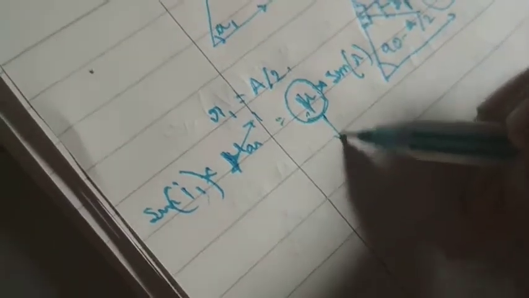Okay, so using this, we can rewrite this mu as sine A by sine A by 2, so we get sine A by 2, which cancels, equals sine i.